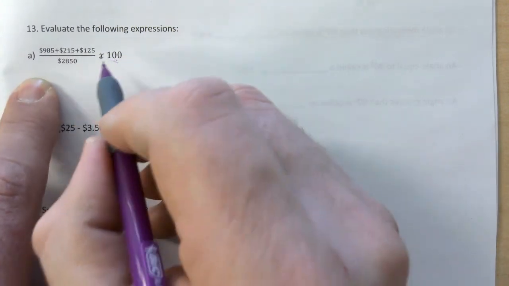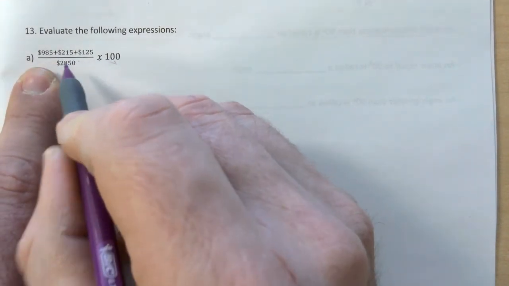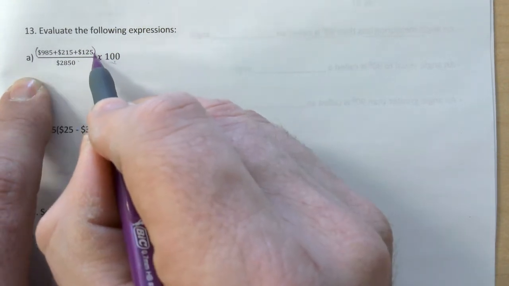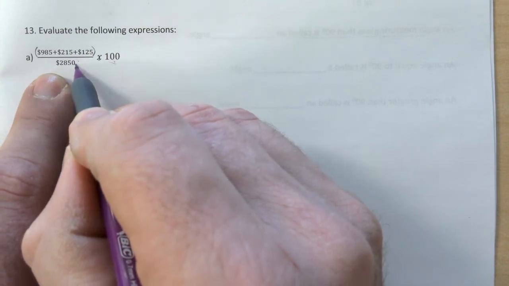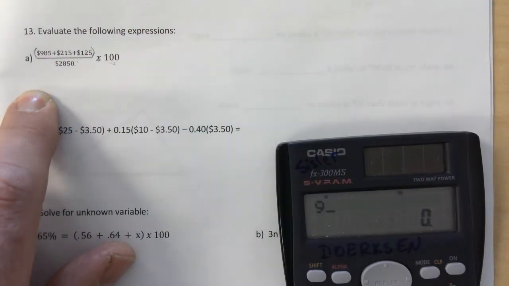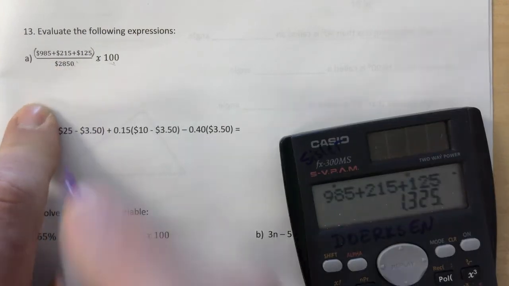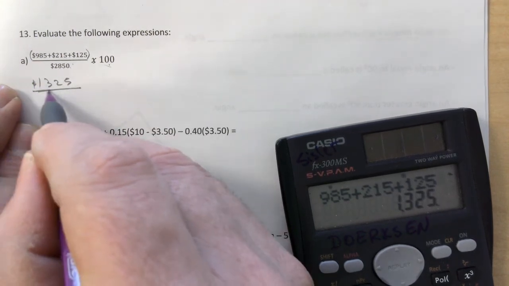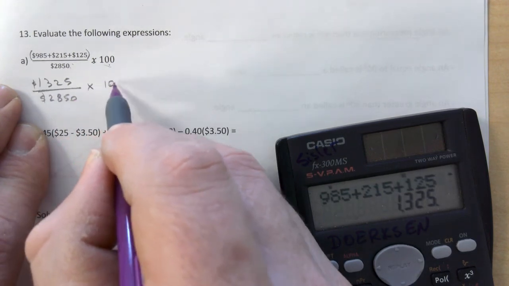Focus on the fraction first, and when anything happens up or down, technically that needs to be addressed. Any operation in the numerator or denominator needs to happen first. So there's stuff happening here, so let's add that up. 985 plus 215 plus 125. That is 1325 over, and that's all in dollars, over 2850, also in dollars, and then there's the times 100.